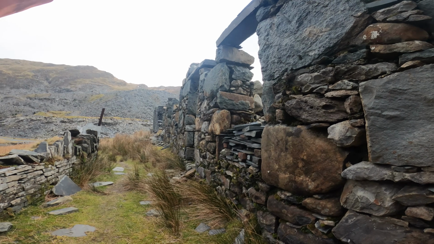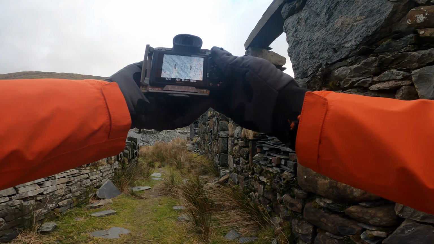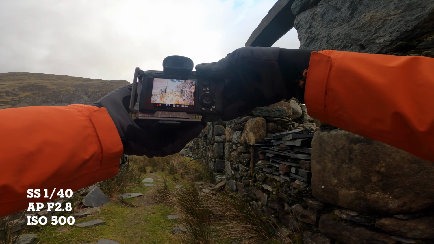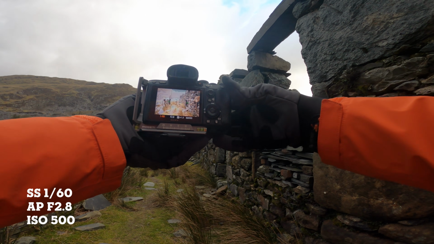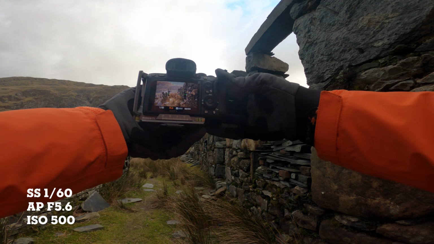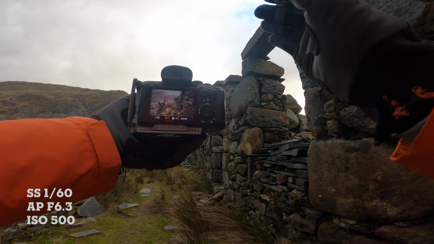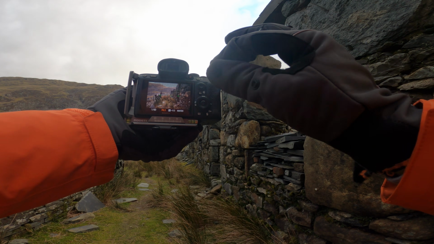So I'm going to take a shot looking down these houses. So you can see it's completely overexposed. So I'm going to bring my shutter speed up so it's going to go faster. I'm going to close my aperture down until the photo looks good. And for now, we're just going to go with it looking good on the back of the camera.